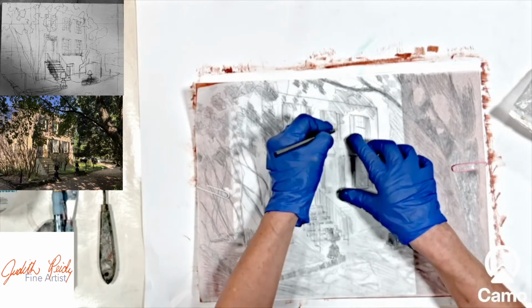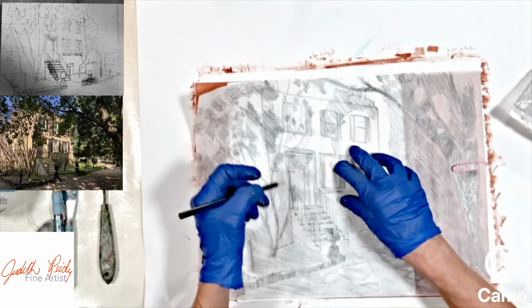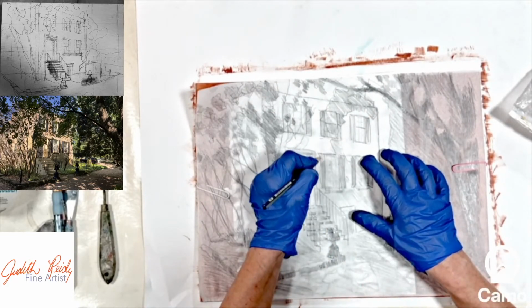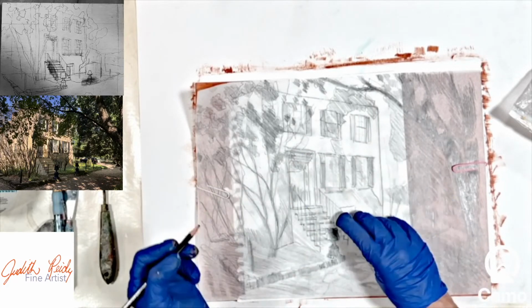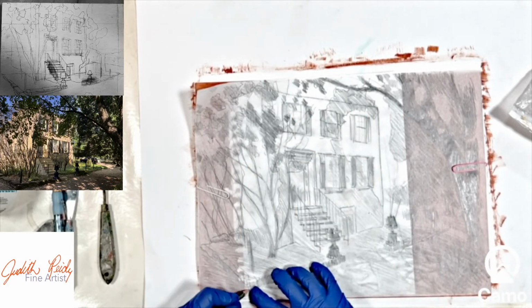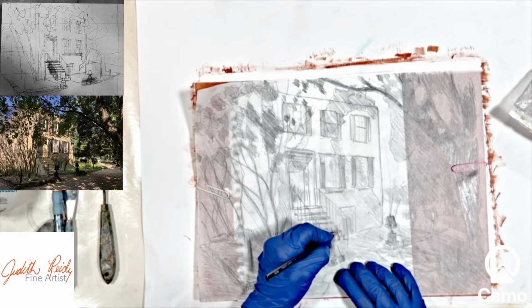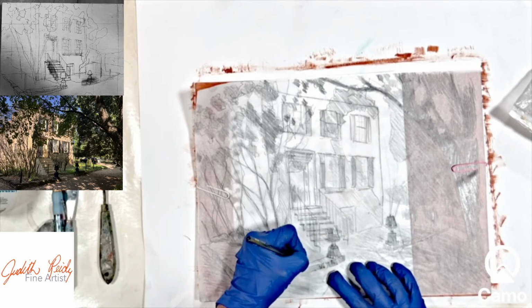I'm not going to do every item. I just want to get some ideas so that I don't have to re-spend the whole idea of drawing it over again.